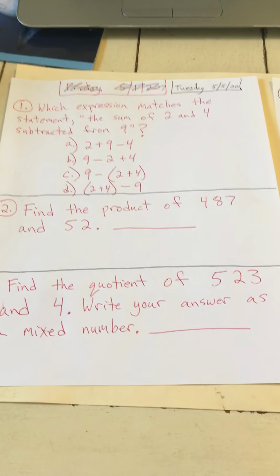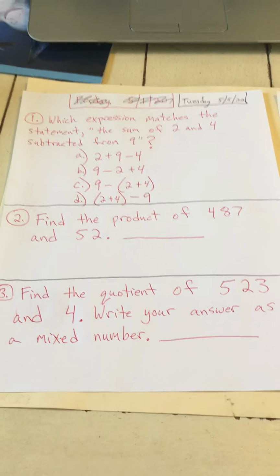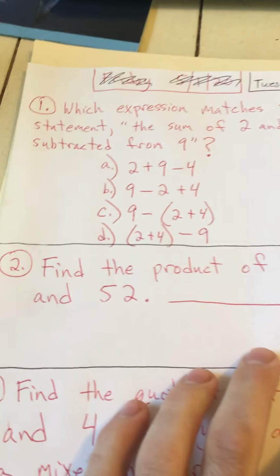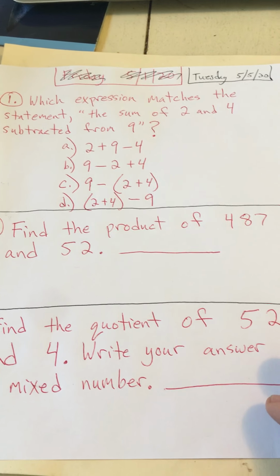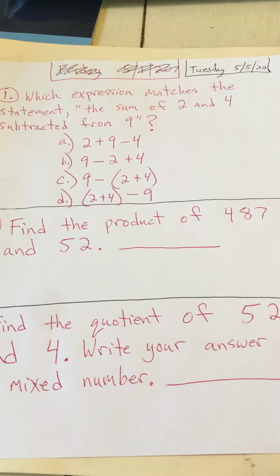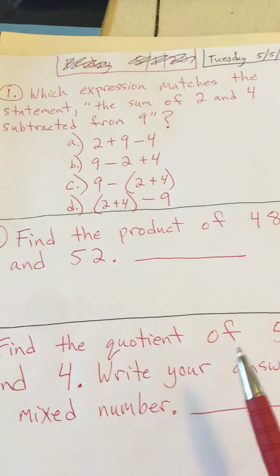So find this in your Google Classroom for May 5th, and we will get started solving these problems right now. Okay, so pause this if you need to take a minute, get yourself some extra paper, and get yourself all set for this one. All right, so number one says, which expression matches the statement, the sum of 2 and 4 subtracted from 9? And then it gives us four options, A, B, C, or D.